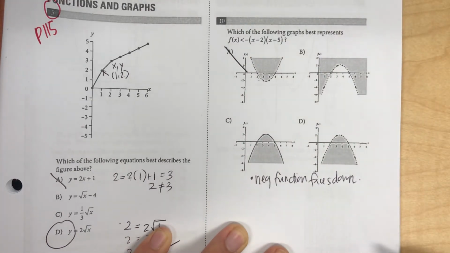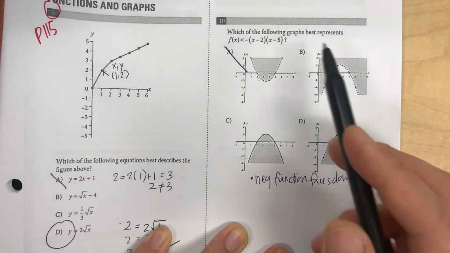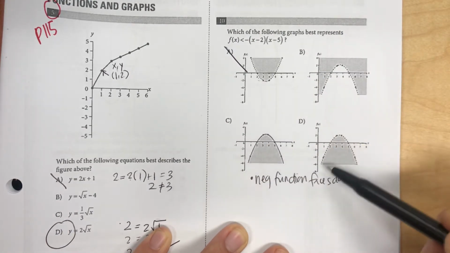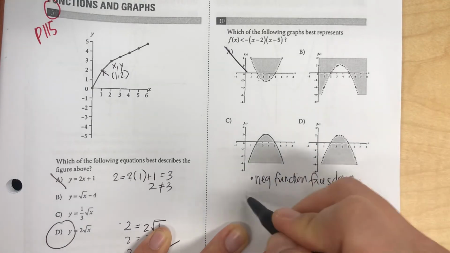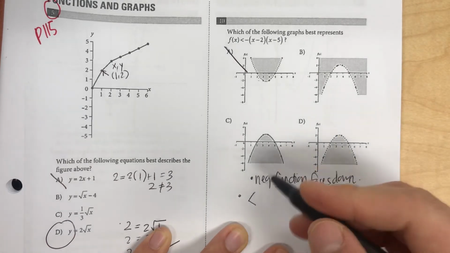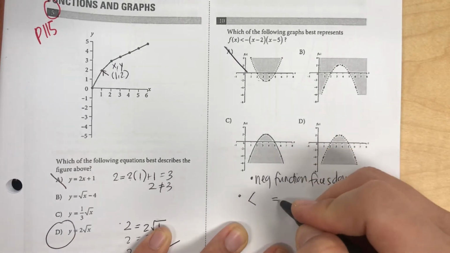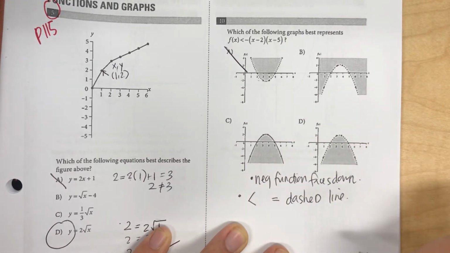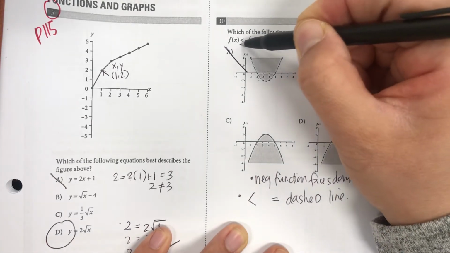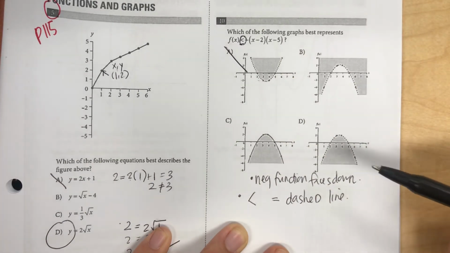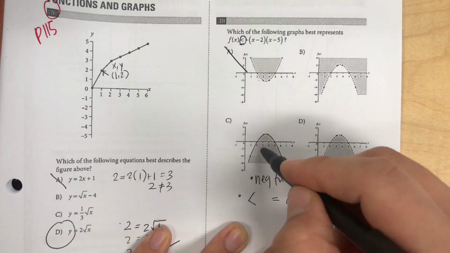And the next thing after that we can see is it says, which of the following graphs best describes this? So now we need to know, what is the difference between the solid line and the dashed line? Okay, whenever you see something like this, less than or greater than, that equals dashed line. Okay, and we know that this one is asking for a dashed line. So which one can we eliminate? This one right here, because it's a solid line.